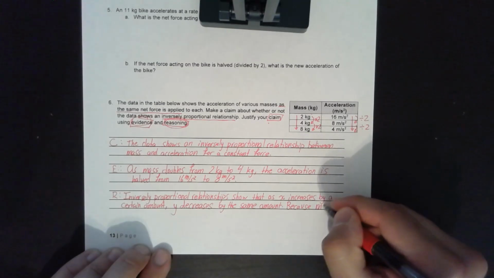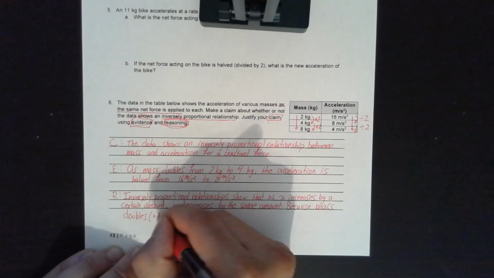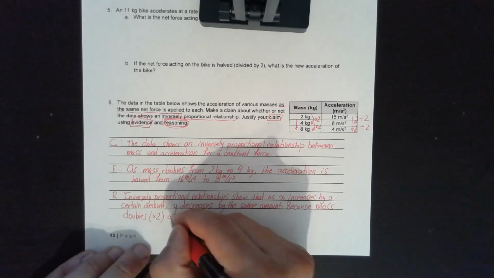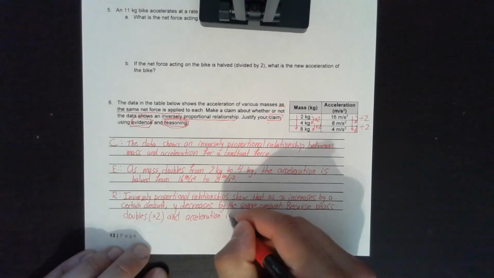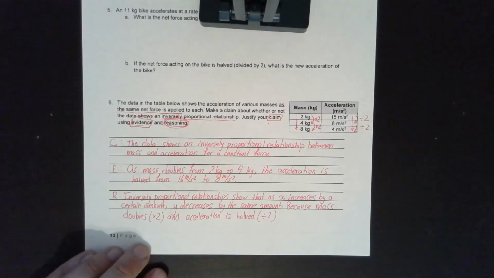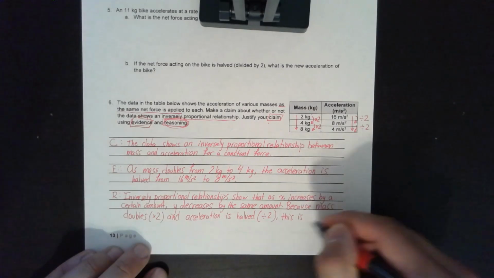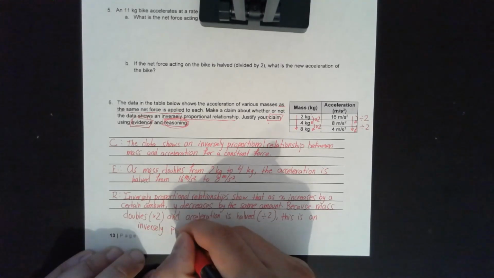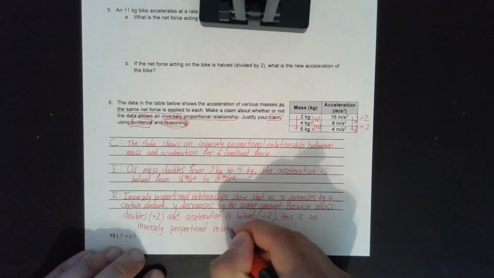So because mass doubles, and I'm going to help my reader out and put in parentheses times 2, and acceleration is halved, again parentheses divided by 2, this is an inversely proportional relationship.